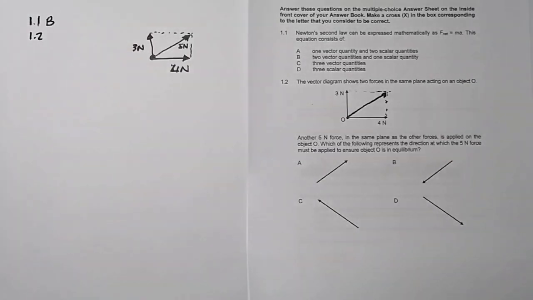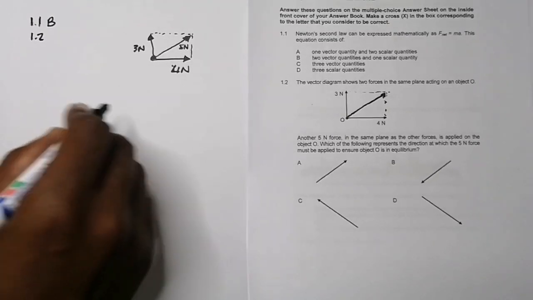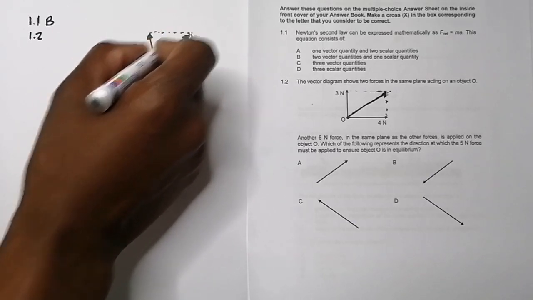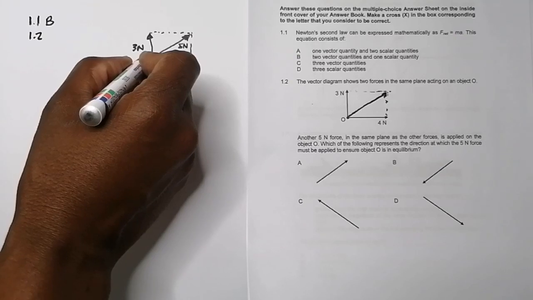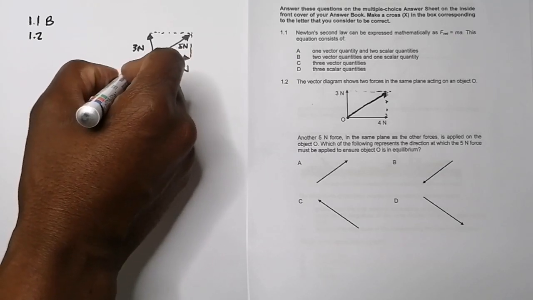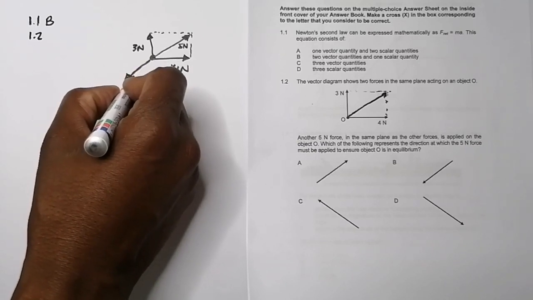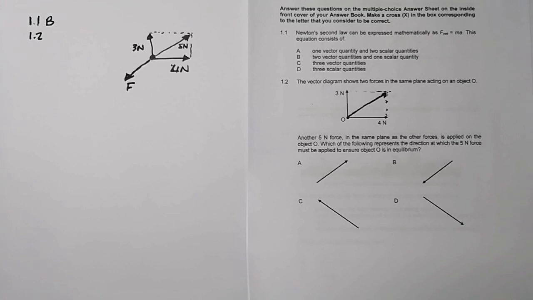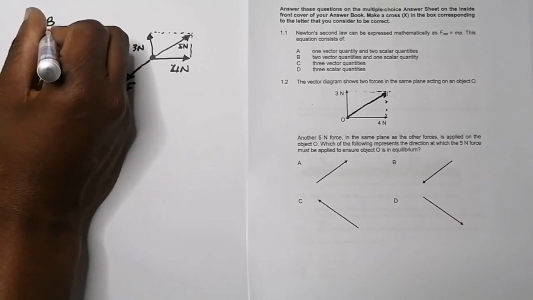But now we're trying to stop object O. We want it not to move anywhere. So what would we do? We must apply a force of the same magnitude as the net force, but in the opposite direction. So the force we need to apply would be 5 newtons opposing that net force. In this case, our correct answer should be B.